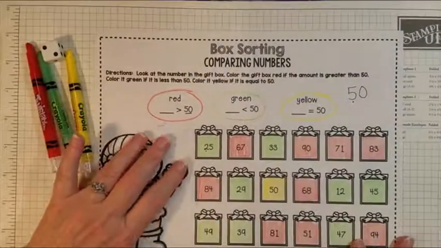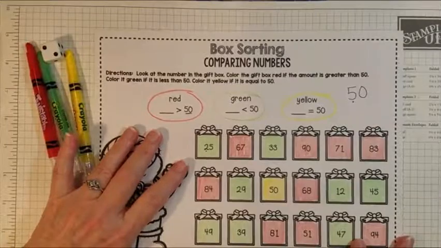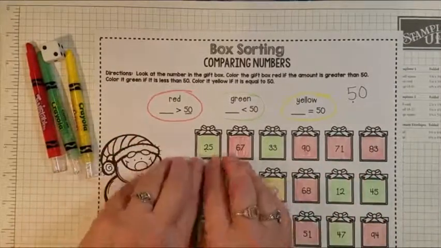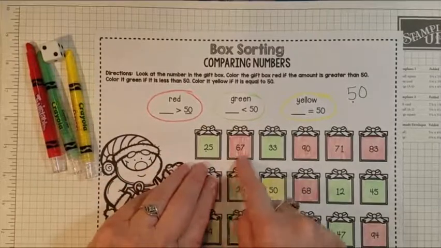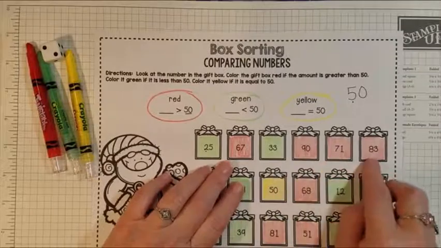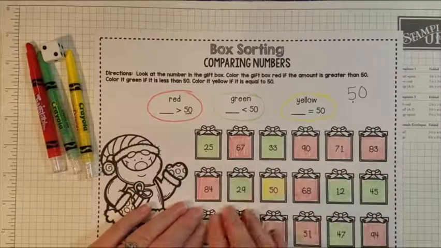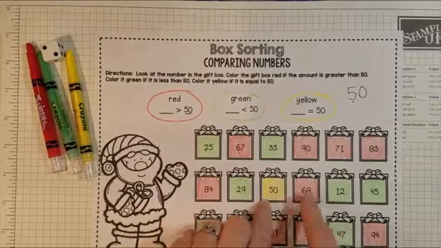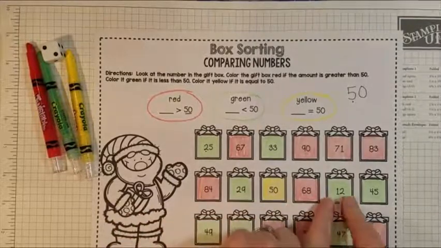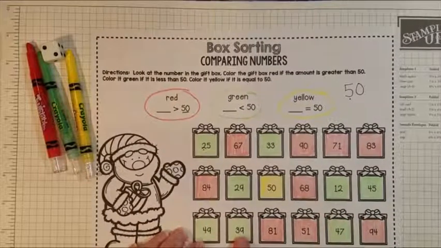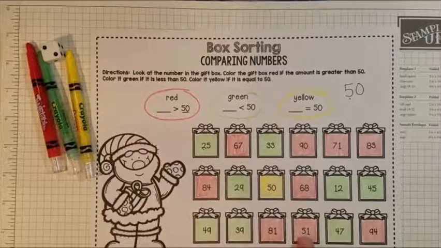Okay, here we are. And now let's check your work and see how well you did. So we'll do the first row. The first one is green, then red, green, red, red, red. Okay, second row, red, green, yellow, red, green, green. And then the last row is going to be green, green, red, red, green, red.